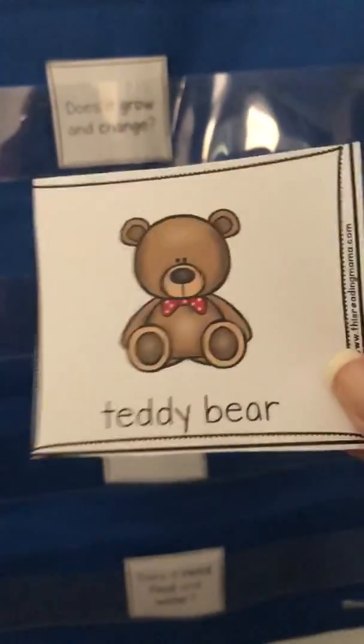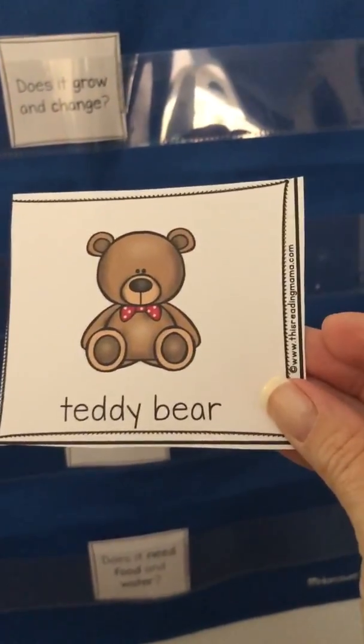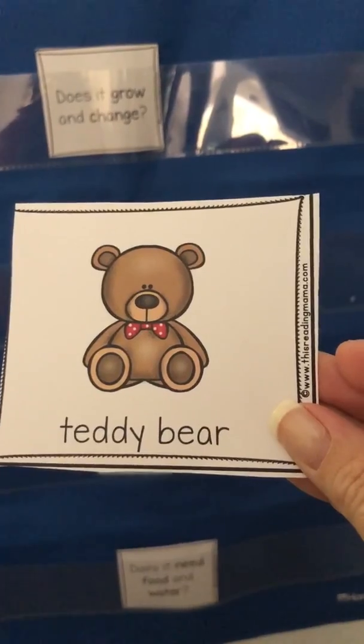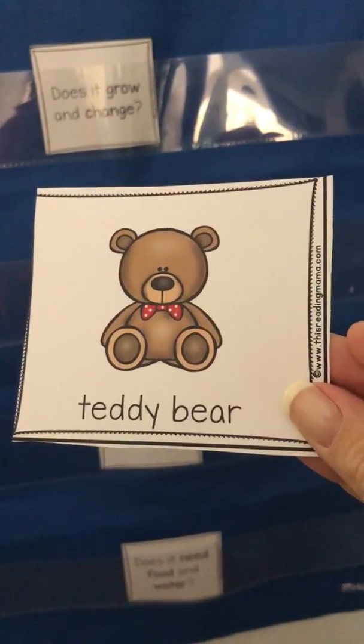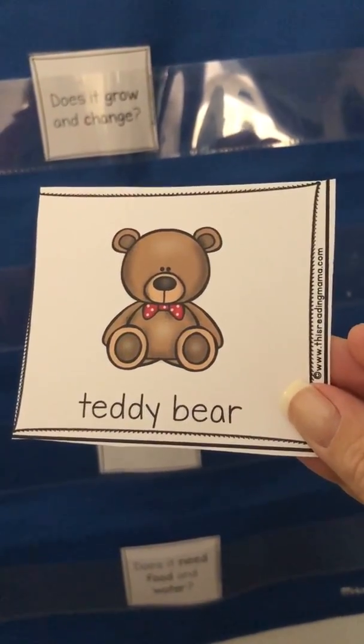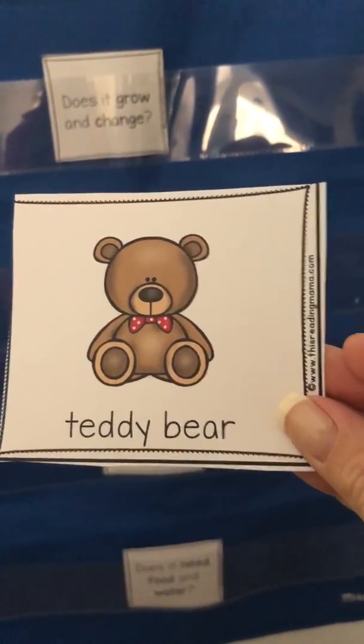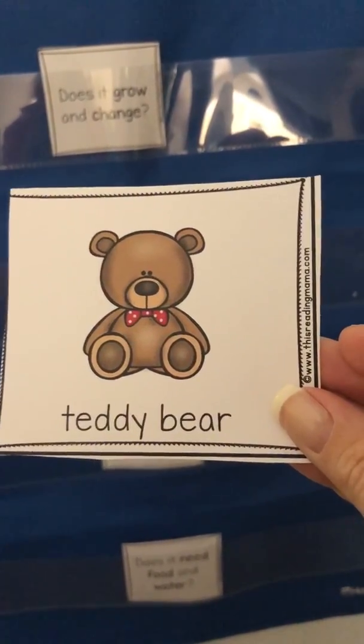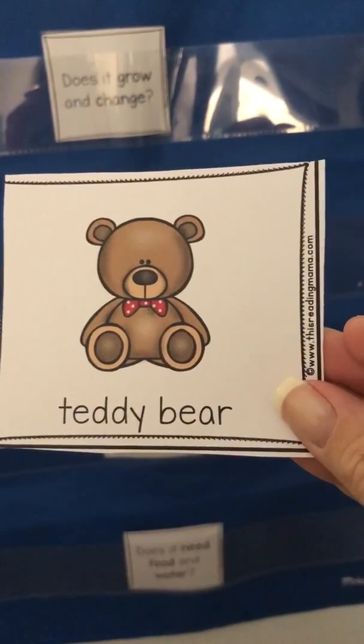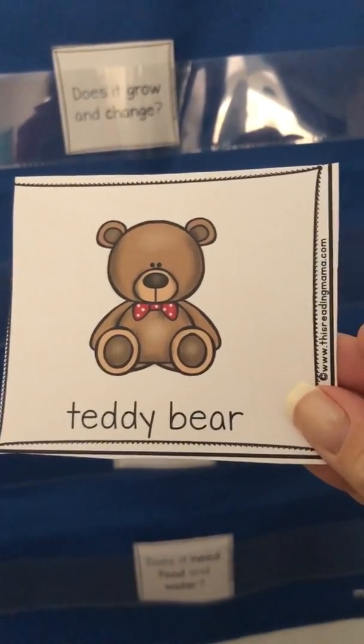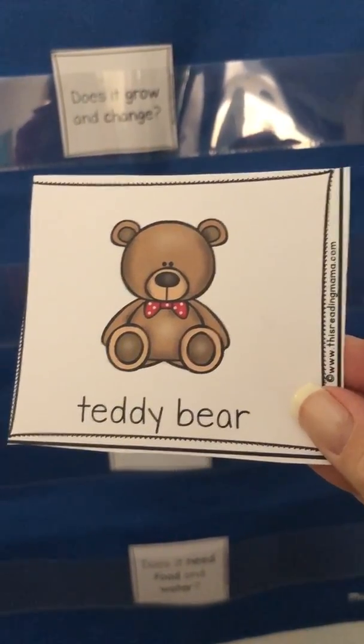You may have a favorite one of these. This is a teddy bear. Is it living or non-living? Sometimes I used to think that my teddy bear was living, but I don't think it really can move on its own. And I don't think I've ever seen my teddy bear grow. So I think I'm going to put it under non-living.